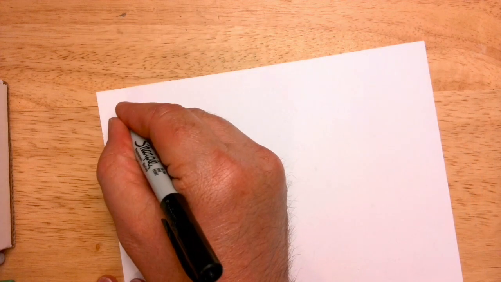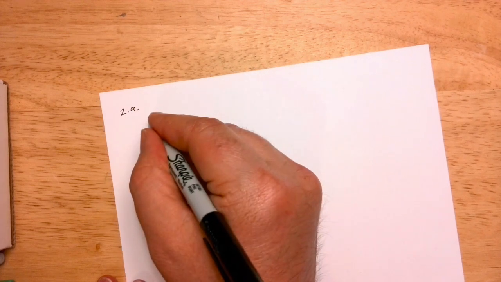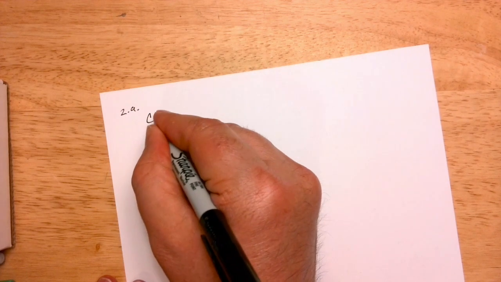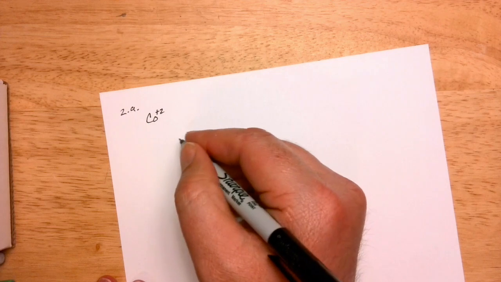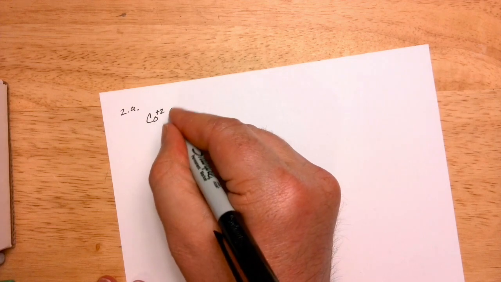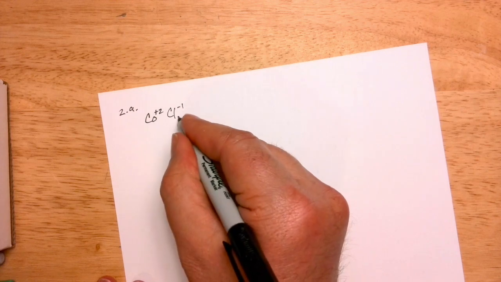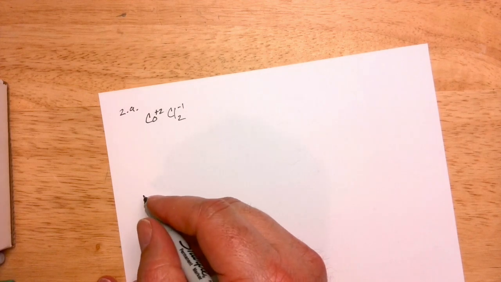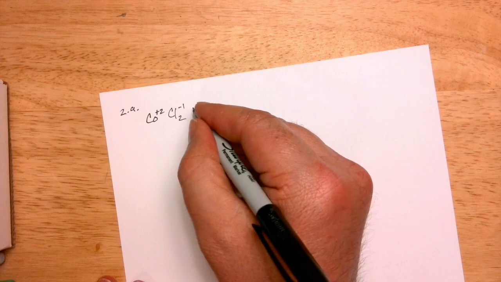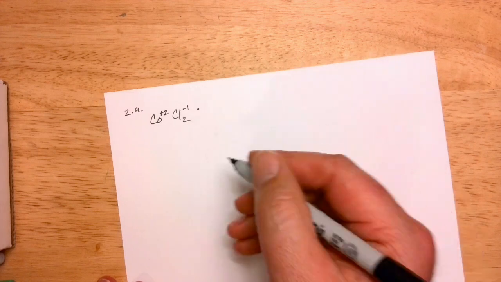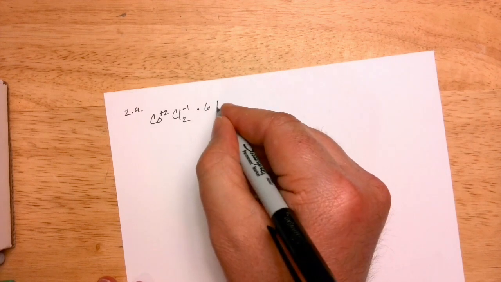So in the first one, we have cobalt(II) chloride hexahydrate. So this is 2A. So cobalt(II) chloride means cobalt has a positive 2 charge. Chloride is Cl negative 1. So positive 2, negative 1, I need 2 chlorides to balance out. Hexahydrate, hexa means 6. So you're going to add a dot 6 H2O.